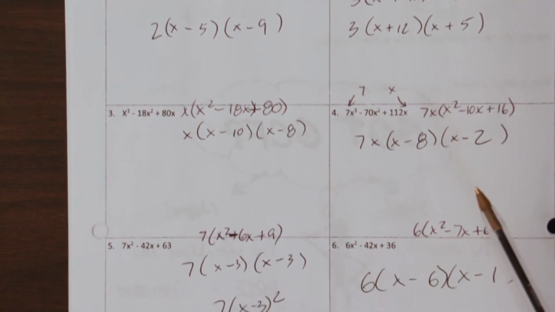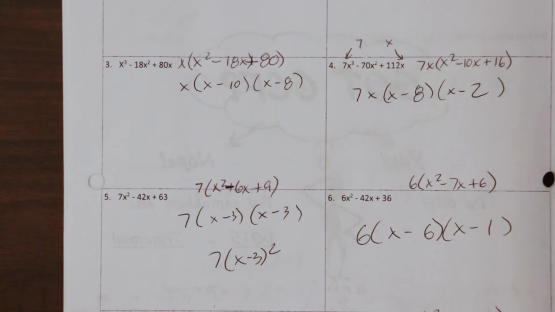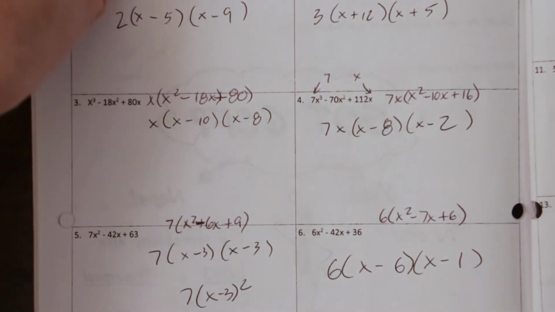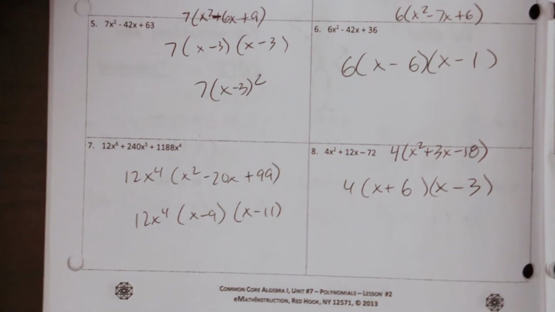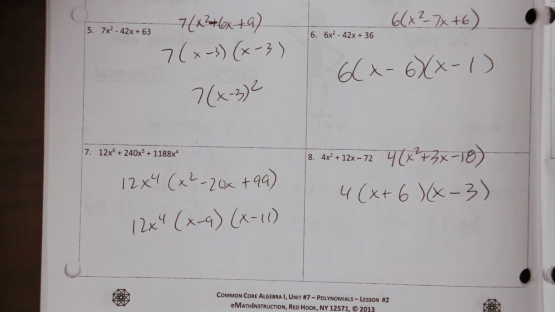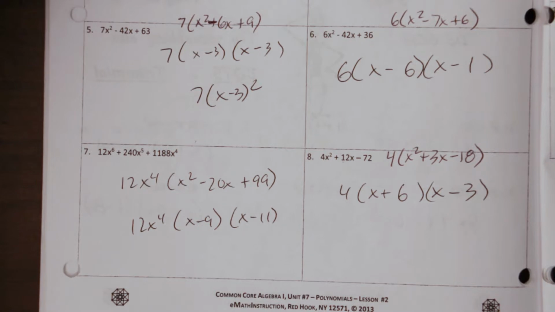Sliding on down. All right, and picking up one book so I can get to the other page without making a mess. And down at the bottom, you had to take out a 12x to the 4th and then factor the rest of it. Once again, the numbers get a little bit bigger. Use your calculator to find those factors of 99 that add up to 20, that sort of thing. And I'm going to show you a way to do that in your calculator today, or when you get your calculator back, or if you have one, which will make your life easier.